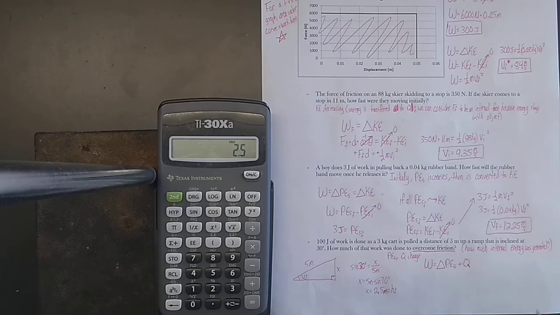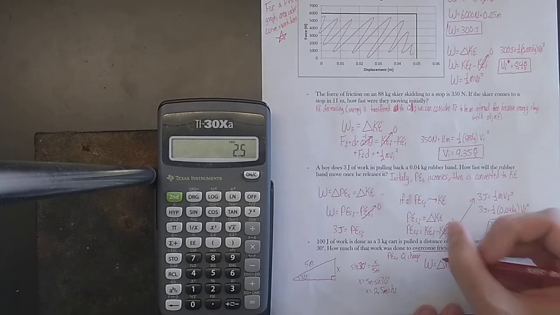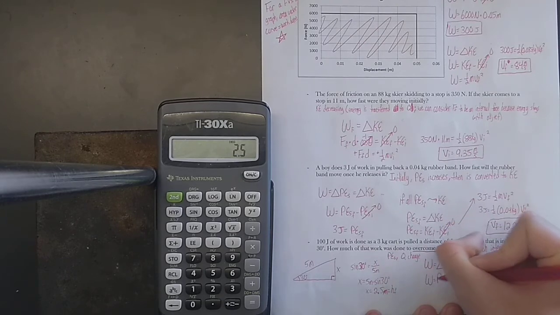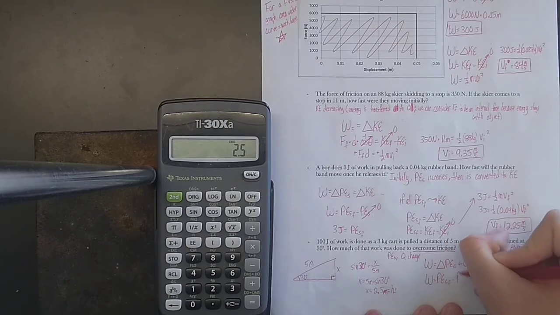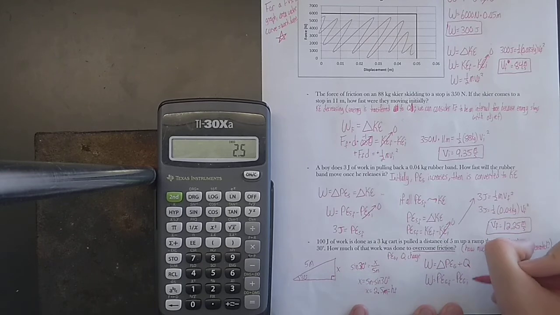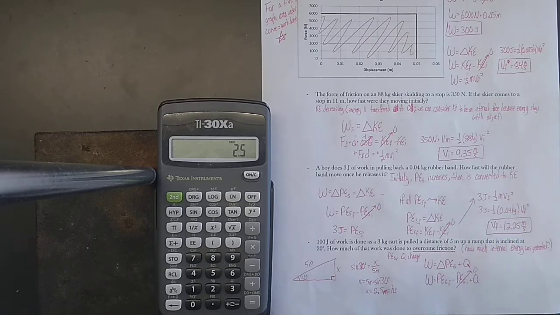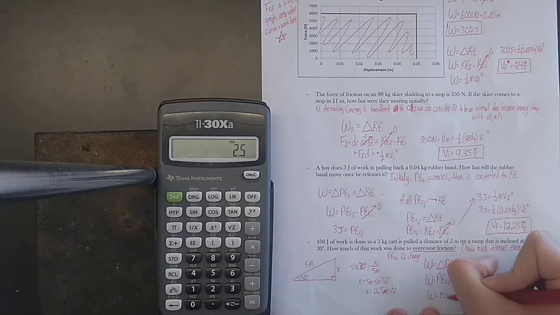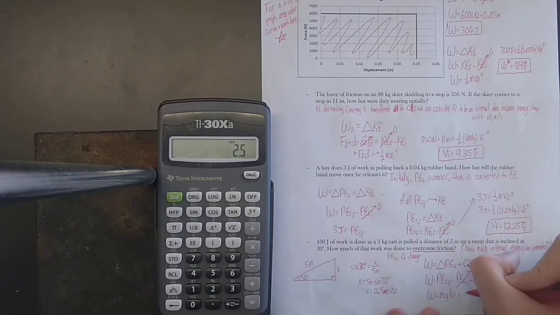Work that's being done can change 2 types of energy at once. Nothing wrong with that. So the work done equals PEGF minus PEGI plus Q. That's from the delta. There was no initial gravitational potential energy, so the work that gets done goes into increasing the gravitational potential energy and the internal energy. Gravitational potential energy is given by mgHf plus Q.